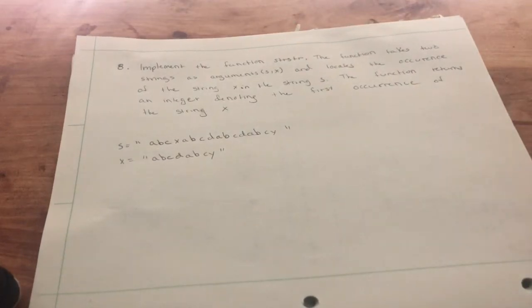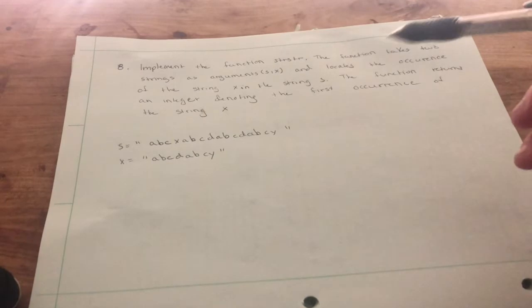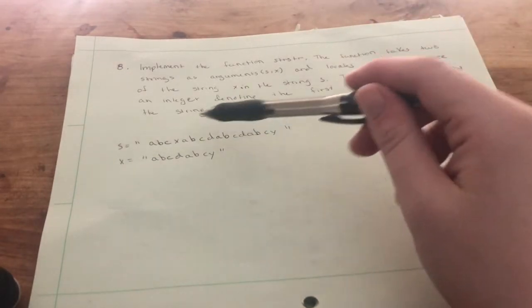Alright, so number 8, implement the function str. The function takes two strings as arguments, s and x, and looks for the occurrence of the string x in the string s. The function returns an integer denoting the first occurrence of the string x. So here are my examples.